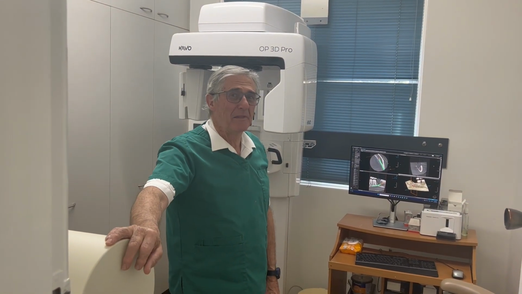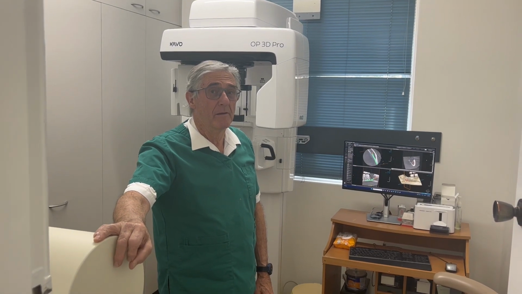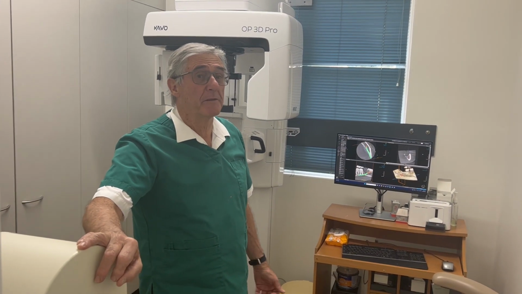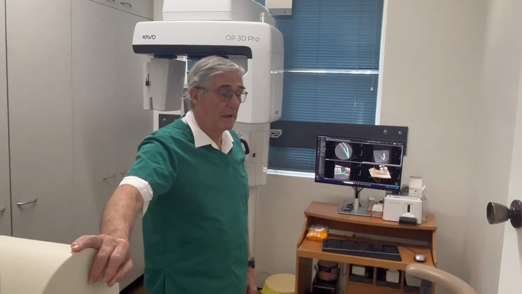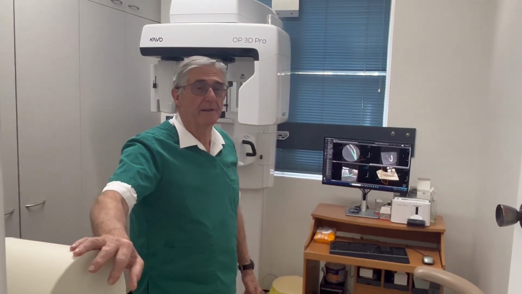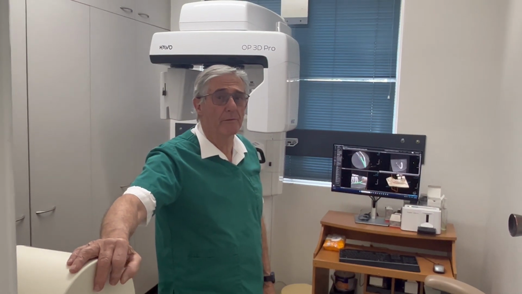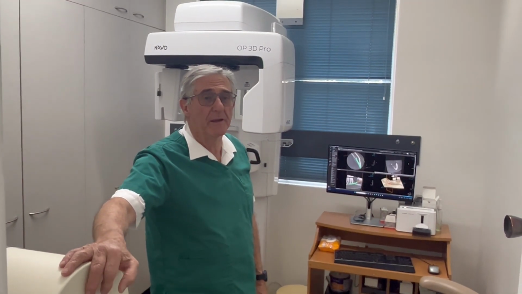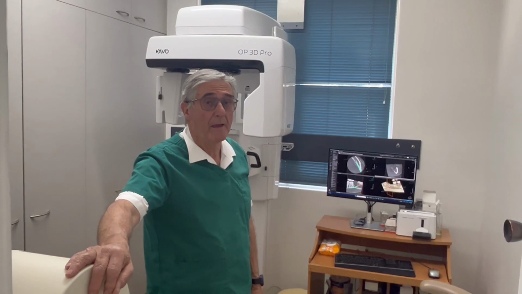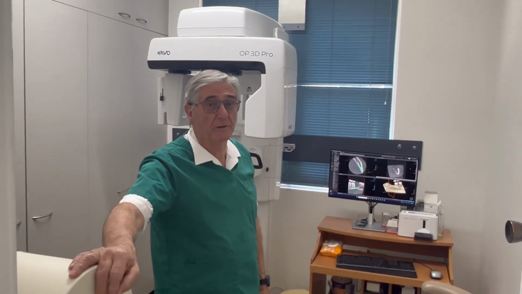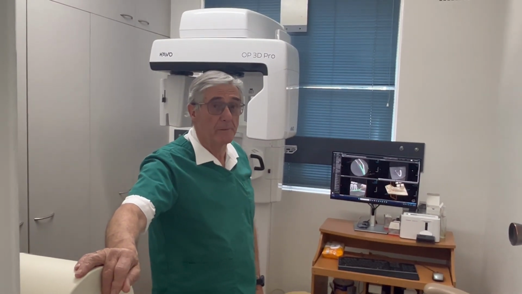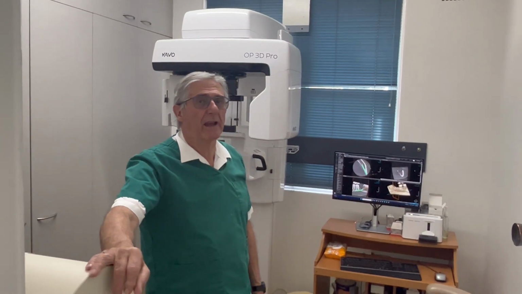Want to go through this particular case you took on the OP3D Pro? Yeah, this is a very interesting case. This young lady had a wisdom tooth taken out about 6 weeks ago, and she's getting some recurrent pain in the 3/8 area. And the 2D image didn't show much at all. But we've got a 5x5 high resolution 3D image, and it shows you exactly what's going on.